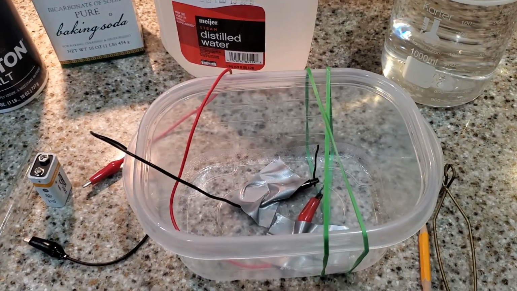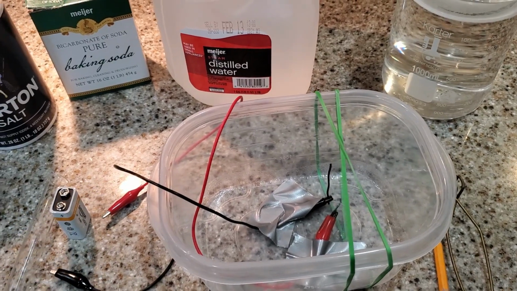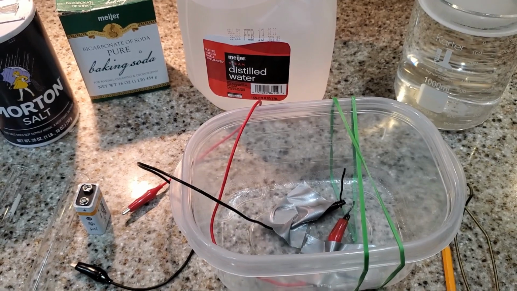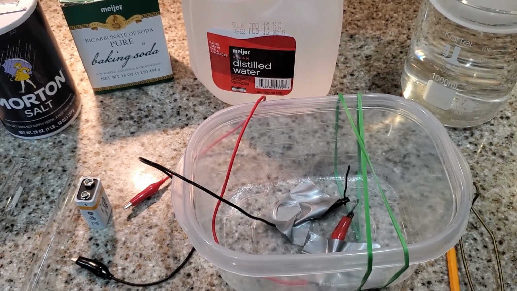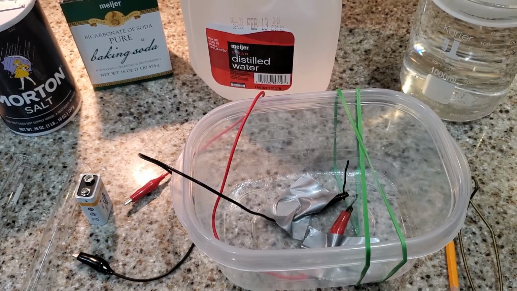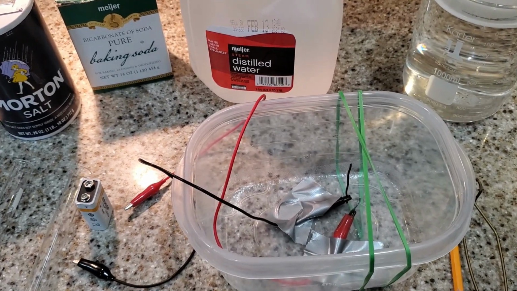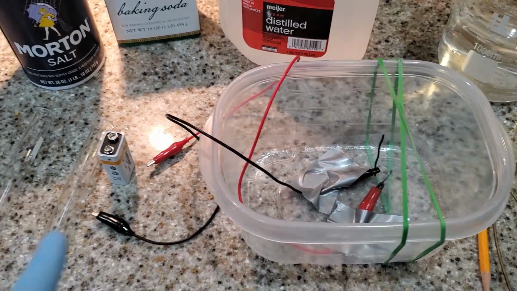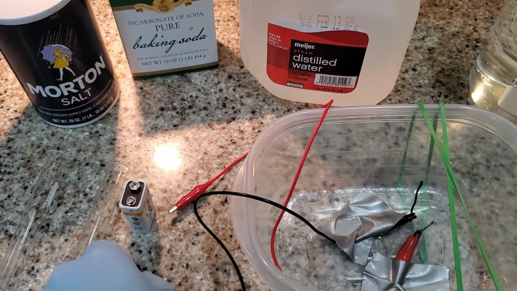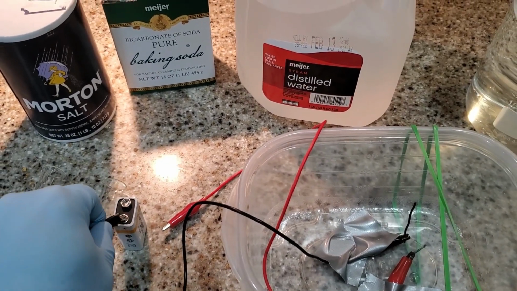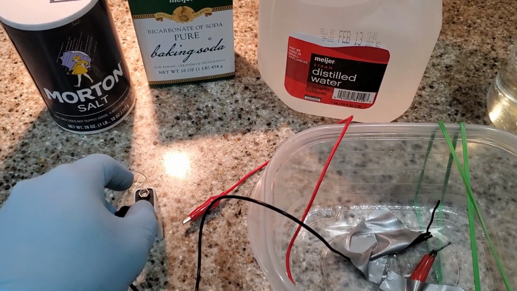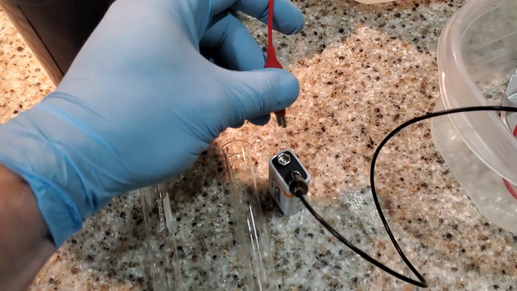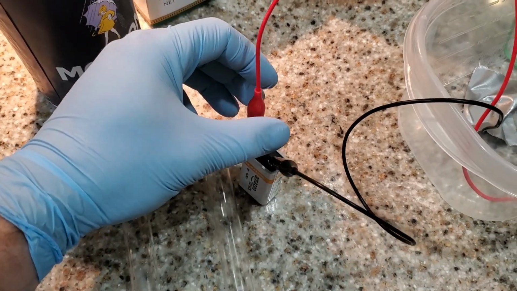And then we'll have wire leads. I've got alligator clips for mine to clip it to the battery. But simple wires, anything that's going to conduct electricity will work just fine. In fact, I've seen it using spoons. I'm not saying to use your mother's spoons, but I've seen it done. So the alligator clips will clip to the battery, to the positive and the negative.